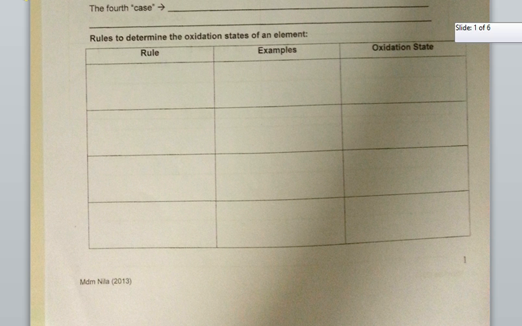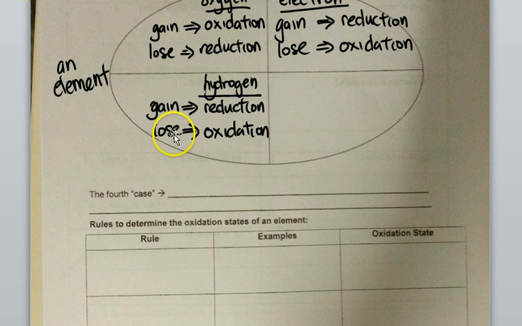And the last one that we're going to talk about, which is the fourth case, is known as the oxidation state. This is something more complex, but it's the most useful among all of them.